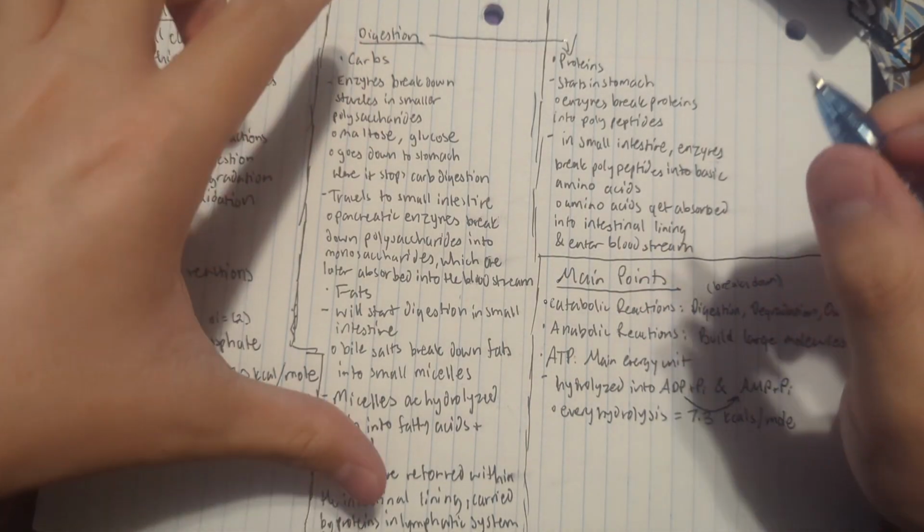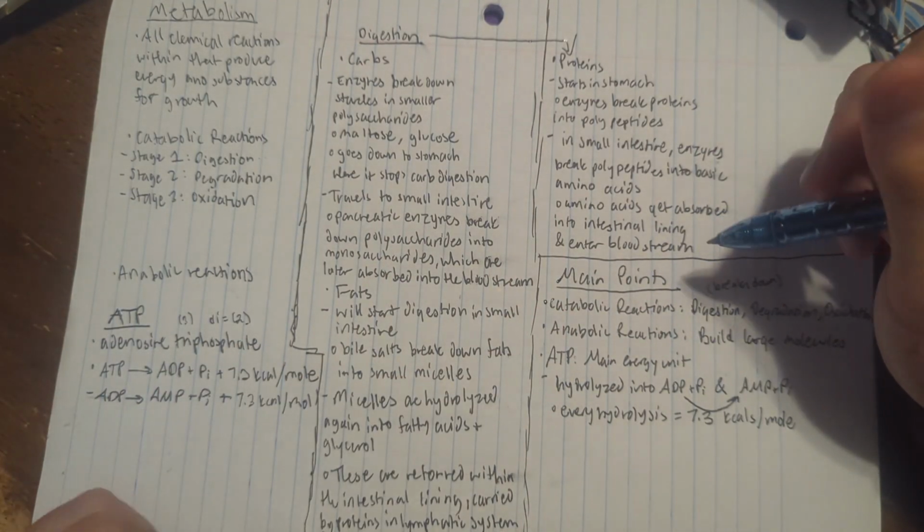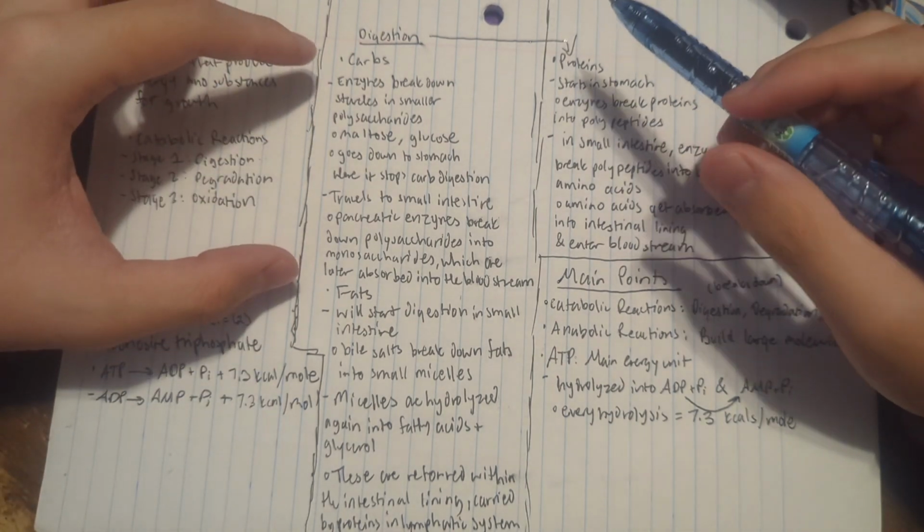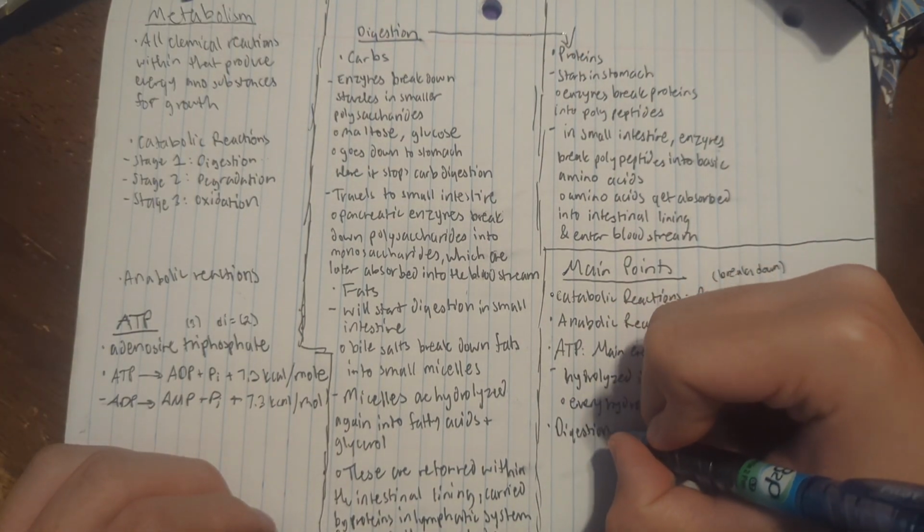This digestion is the main part of the catabolic reactions, and the main parts that are digested are carbs, fats, and proteins.